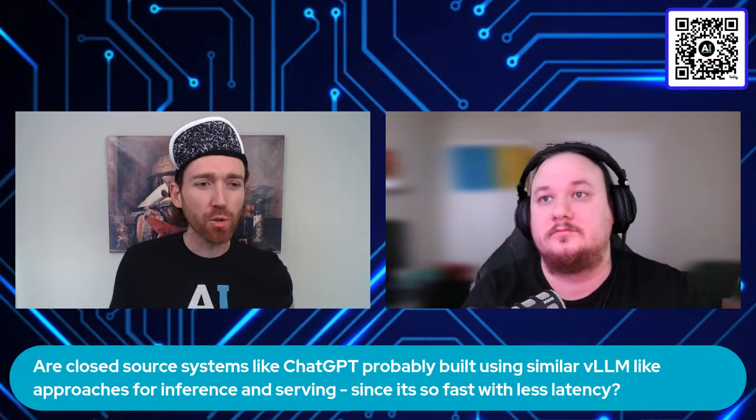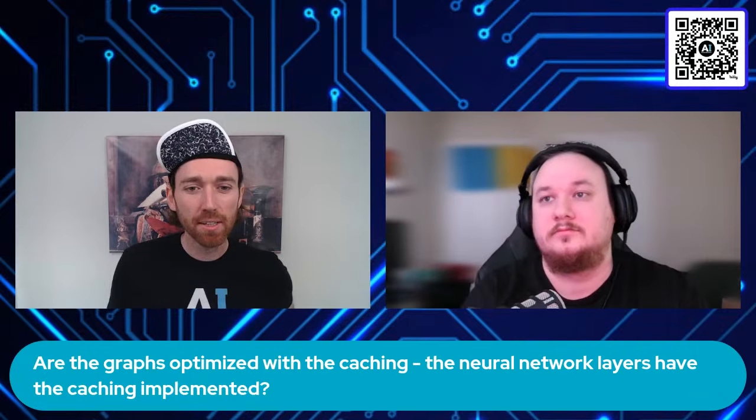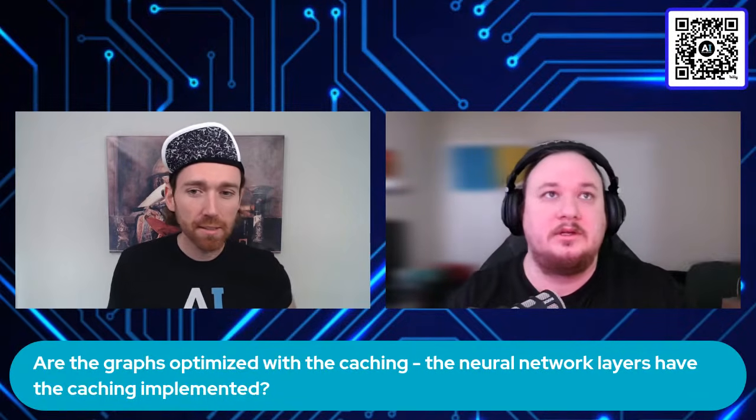So next up, are the graphs optimized with the caching? Do the neural network layers have the caching implemented?